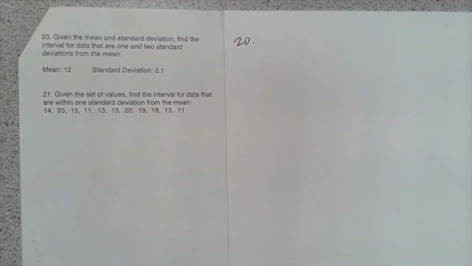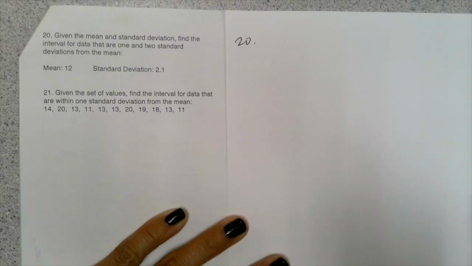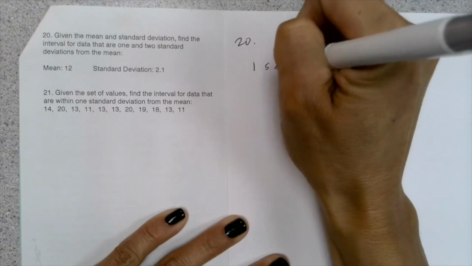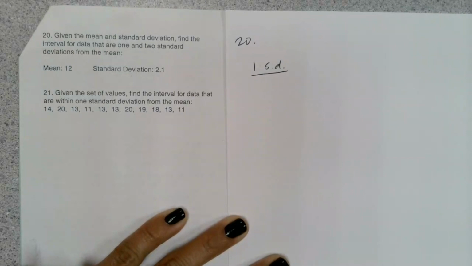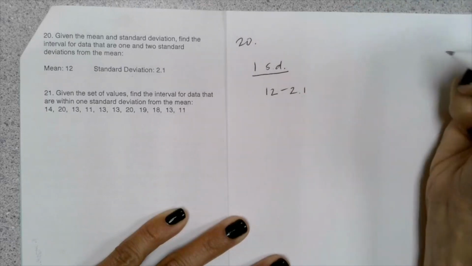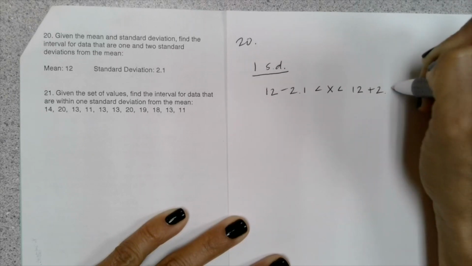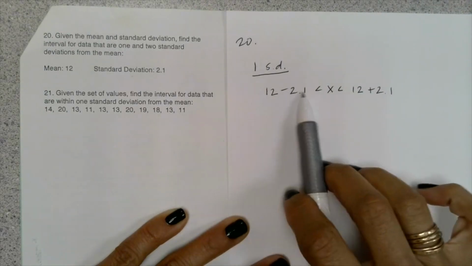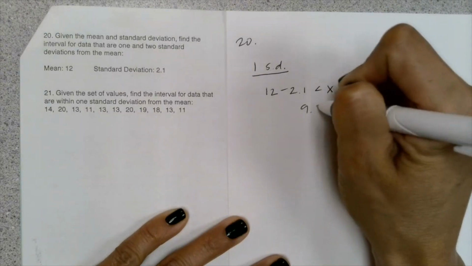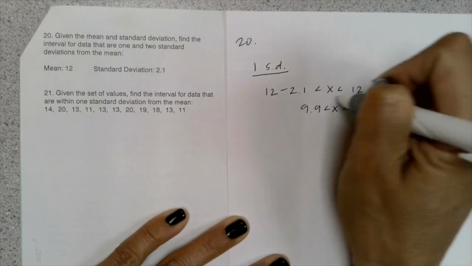For number 20, it says, given the mean and standard deviation, find the interval for data that are 1 and 2 standard deviations from that mean. So we're going to start with finding the interval for data that are 1 standard deviation from the mean first. What we're going to do is start with the mean, and we're going to subtract the standard deviation, and that will be less than x, which is less than the mean plus the standard deviation. So when you work this out, you get 9.9 is less than x, which is less than 14.1. So here's your interval.